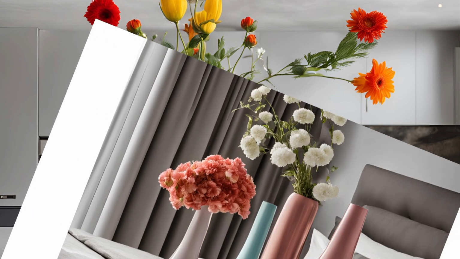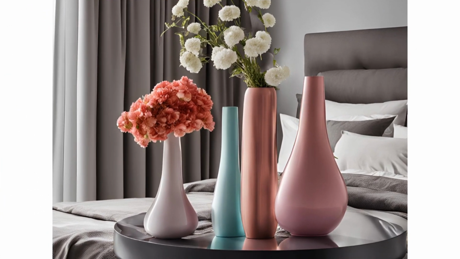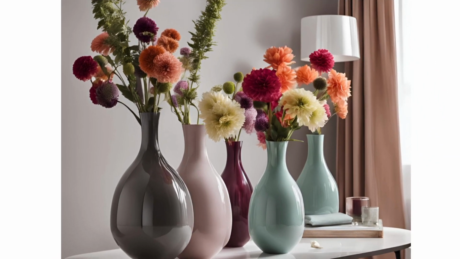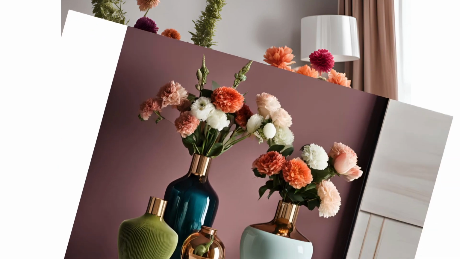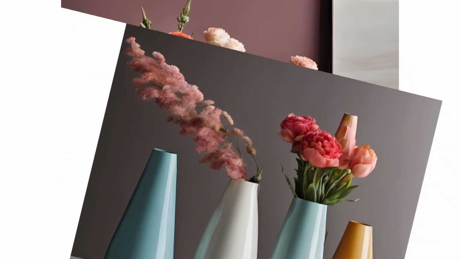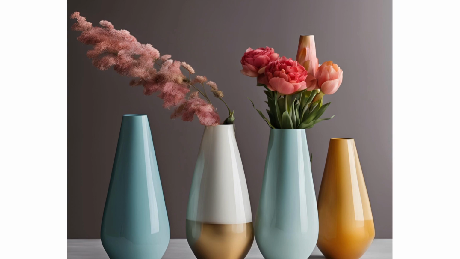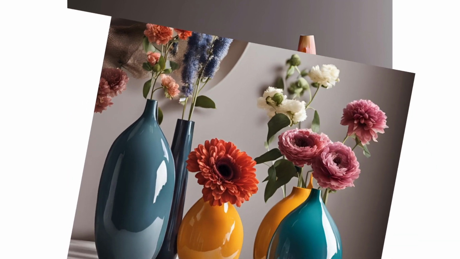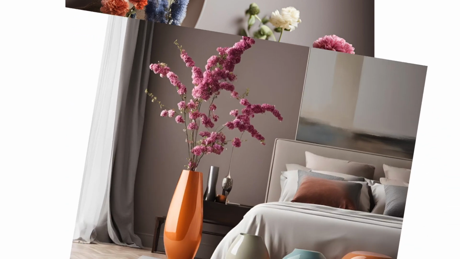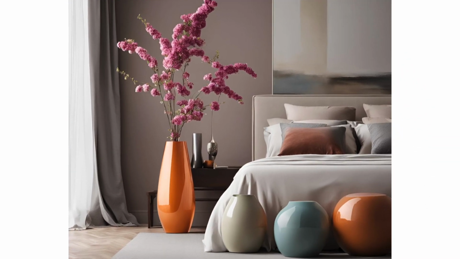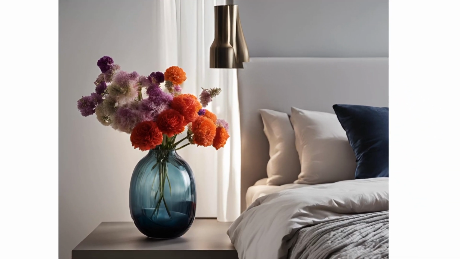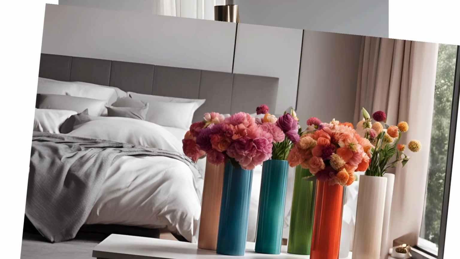Next type is slender vases. These are tall and cylindrical, perfect for long stemmed flowers, versatile and suitable for both simple and elaborate arrangements. Next type is round vases. These are wide and round, often used for fuller bouquets, provides a balanced look and work well as a centerpiece.